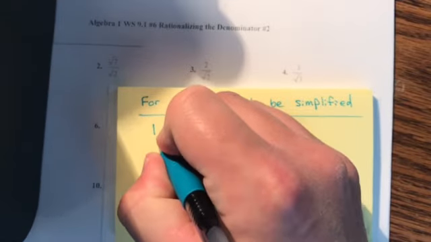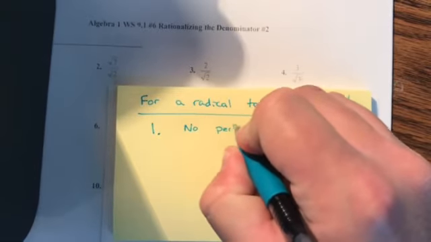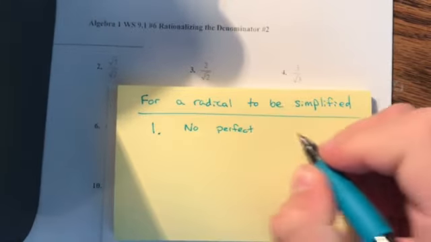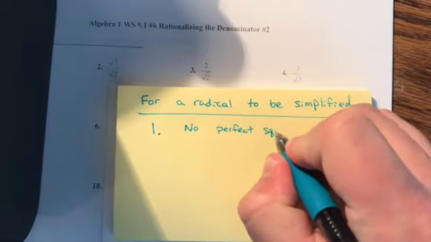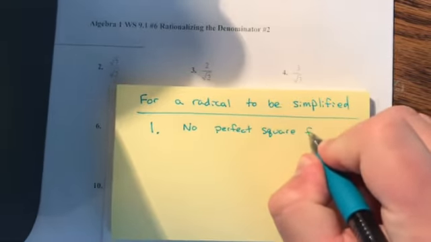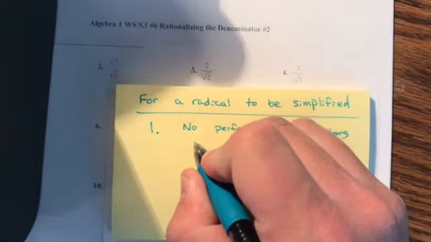The first is there can be no perfect square factors under the radical sign. No perfect square factors in the radicand.